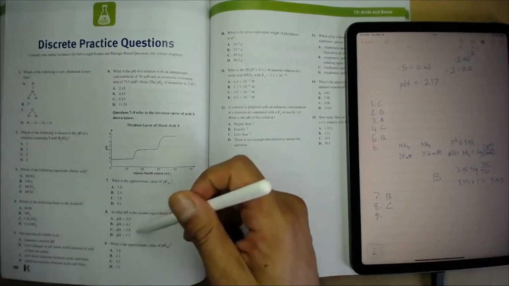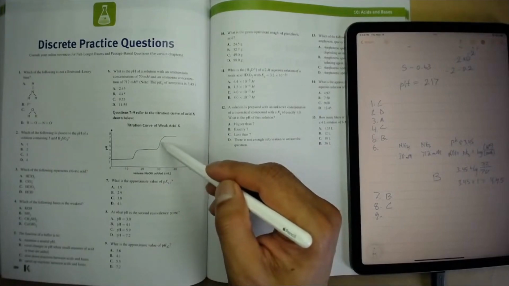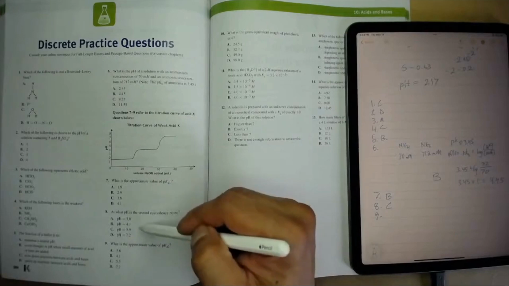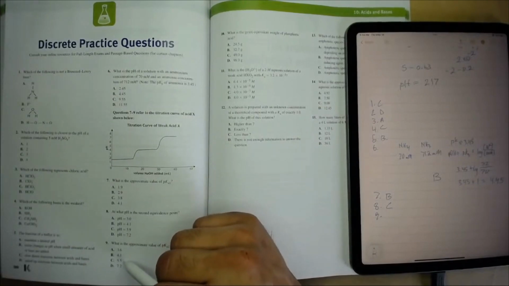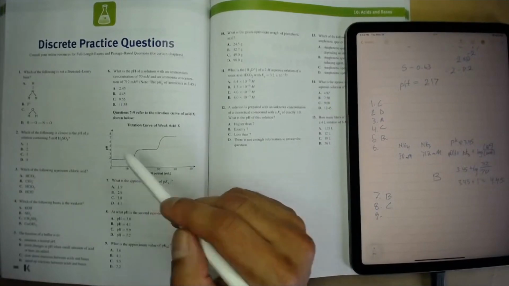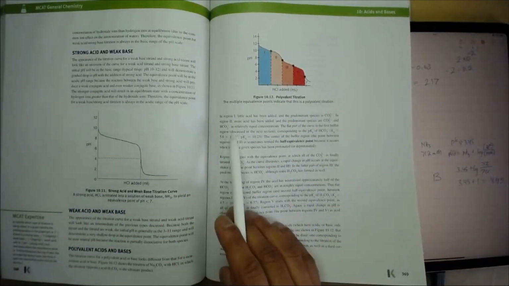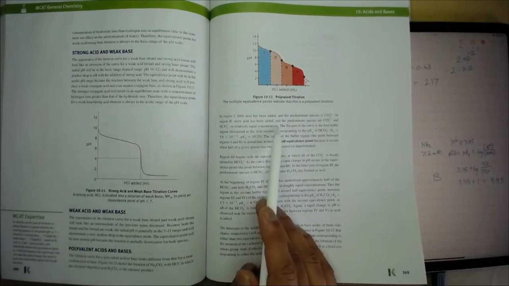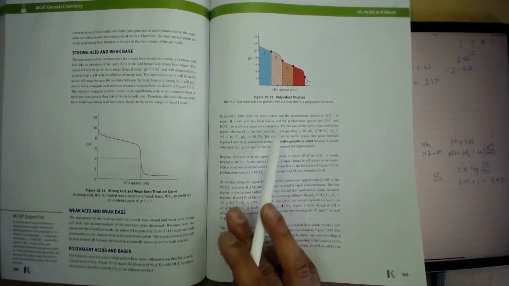9, what is the approximate value of pKa2? Same answer, 5.5. What's the equivalence point again? The flat part is a buffer region.